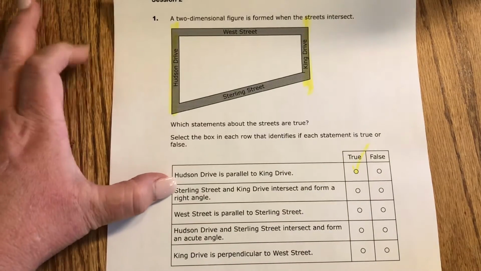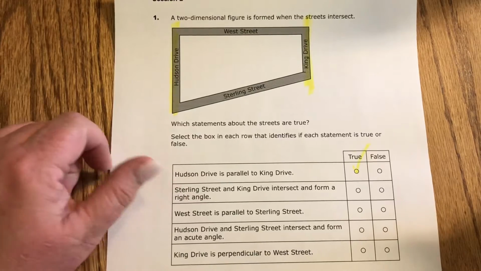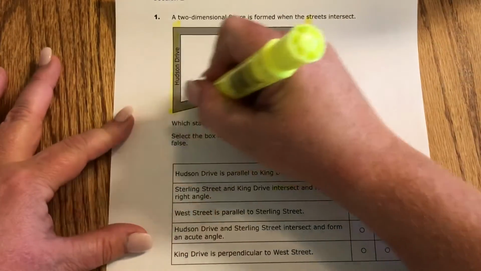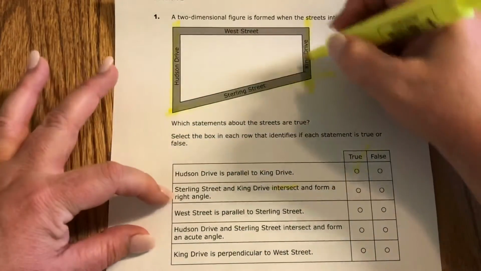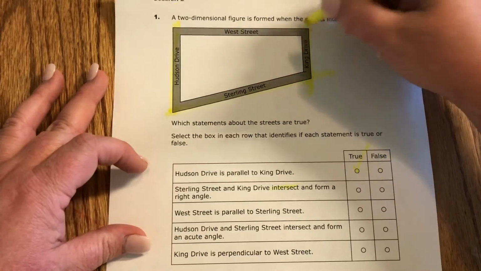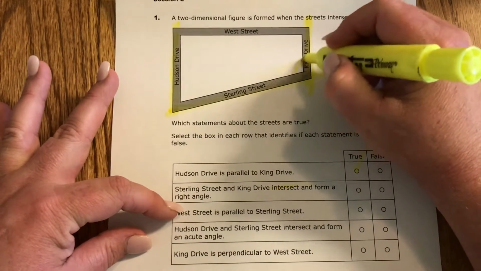Okay, next, Sterling Street and King Drive intersect and form a right angle. Okay, intersect means to meet up, so let's go see. Sterling Street is right here, King Drive is right here. They do intersect, but they do not form a right angle. This would be an obtuse angle.